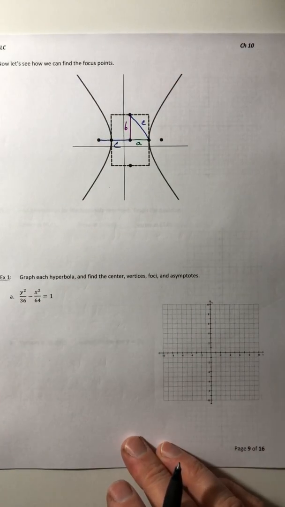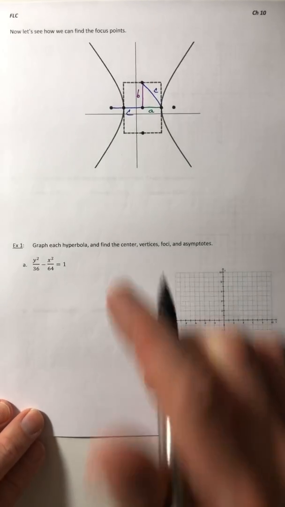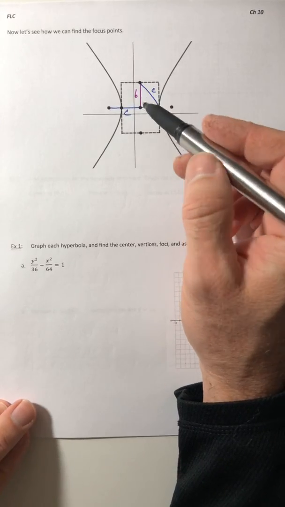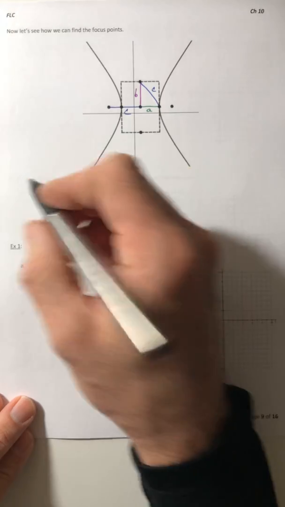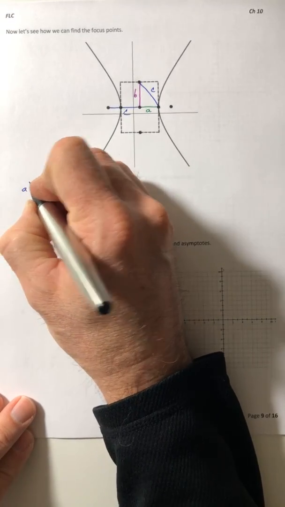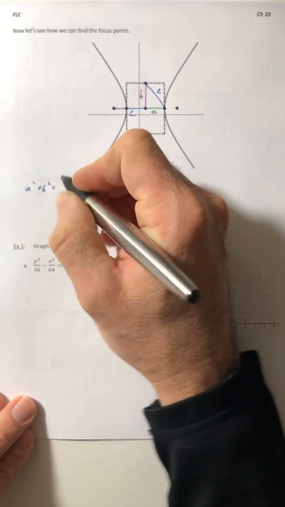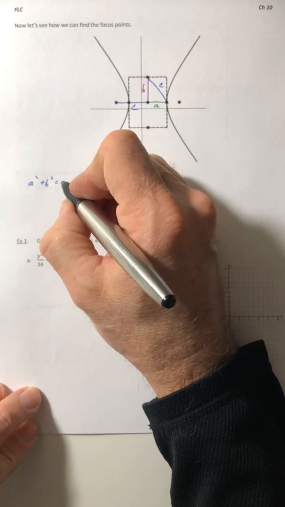So now you have a right triangle, and we can set up the Pythagorean theorem in the way that we want to. So now C is going to go back to being the hypotenuse. So A squared plus B squared equals C squared.